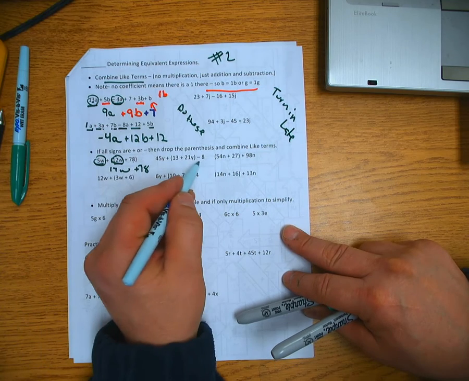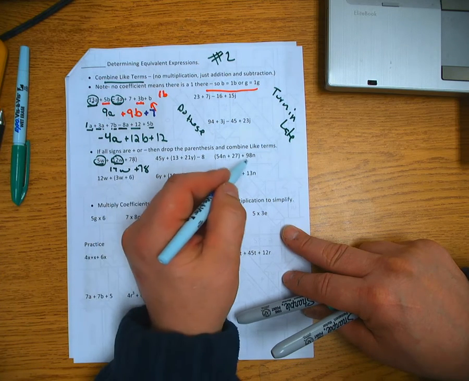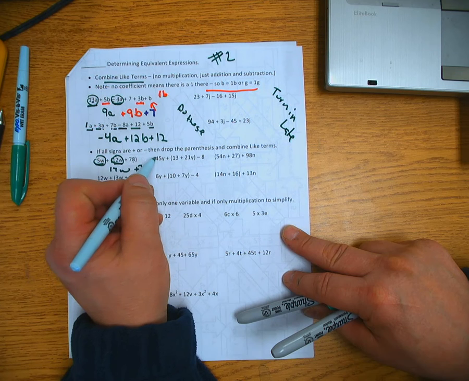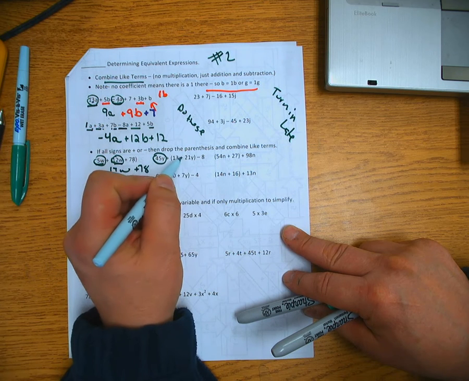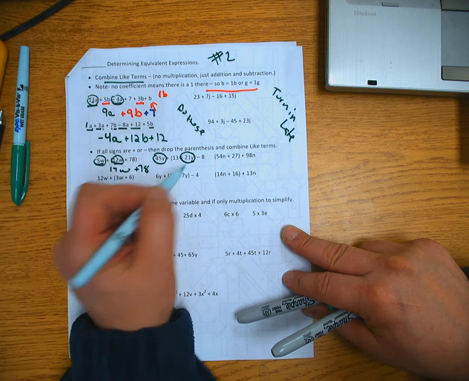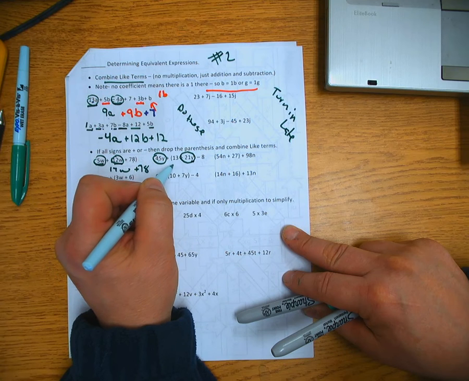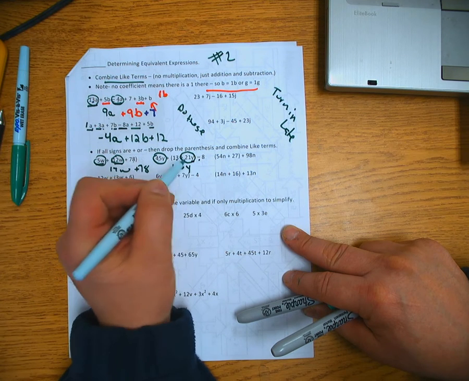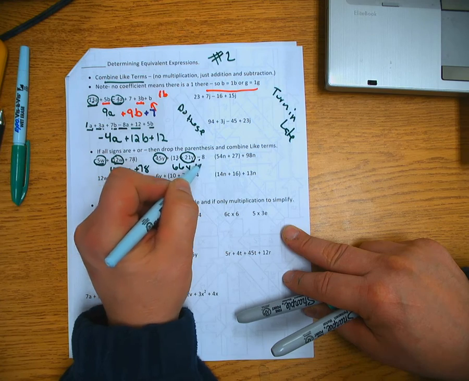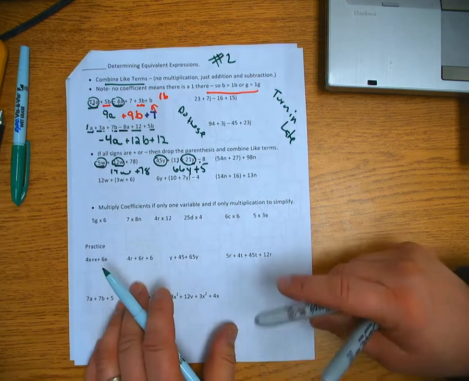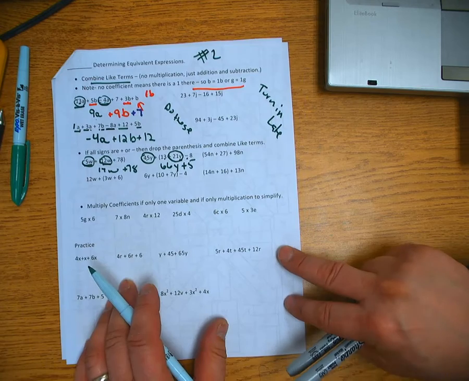So here I have no multiplication mixed in there except for between the variables. So I'm going to add 45 plus 21 because they both have a y. 45 plus 21 is 66 y's. 13 minus 8 is 5. That's a little tricky when you have the minus at the end. We'll see how we do with that.